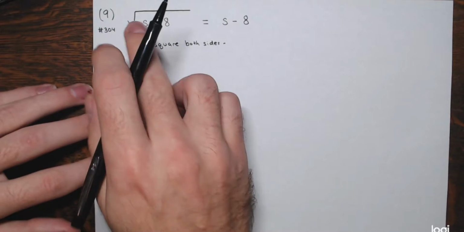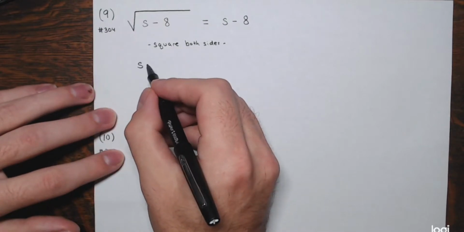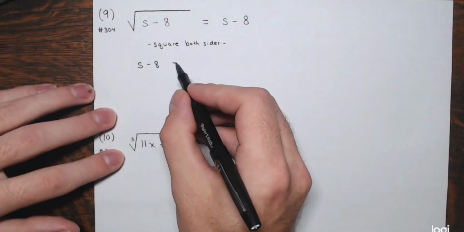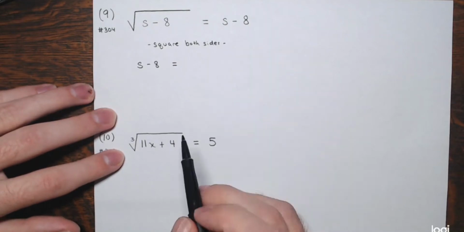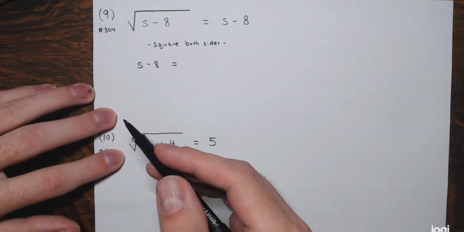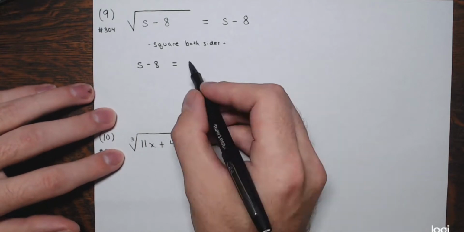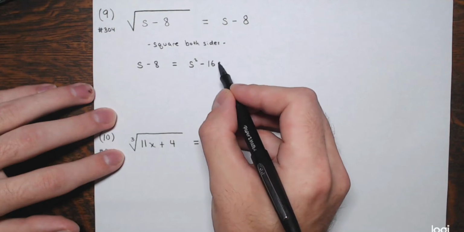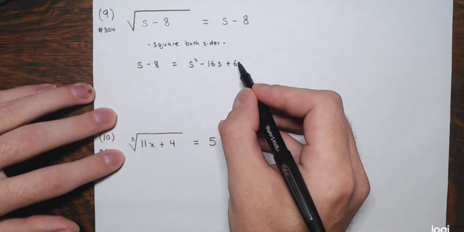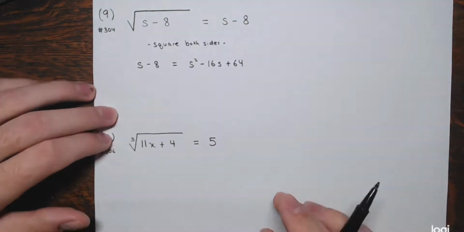Now the left side, the radical will be undone. You have s minus 8. The right side, you'll have s minus 8 squared. So s minus 8 times s minus 8, that'd be s squared minus 16s plus 64. Alright, hopefully you can follow that.